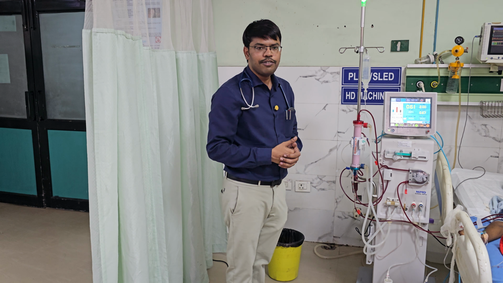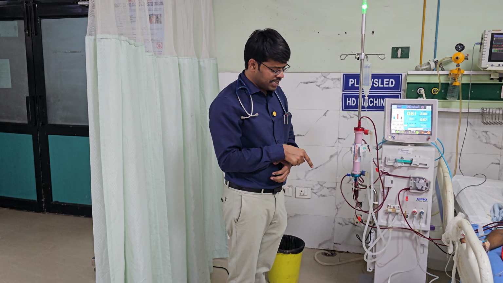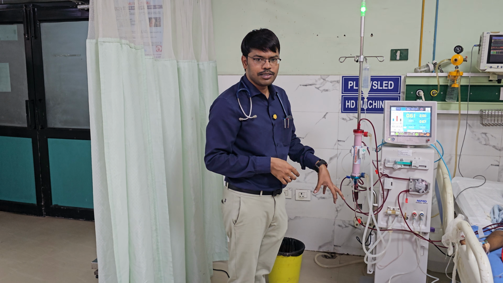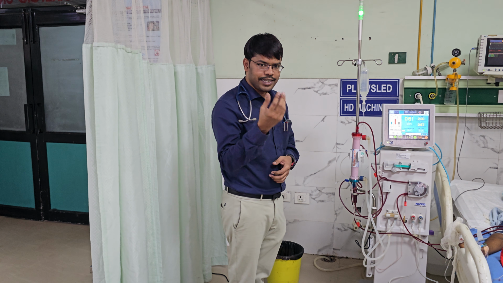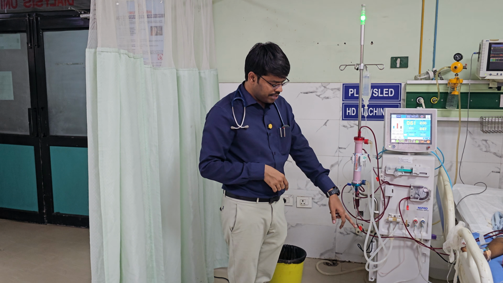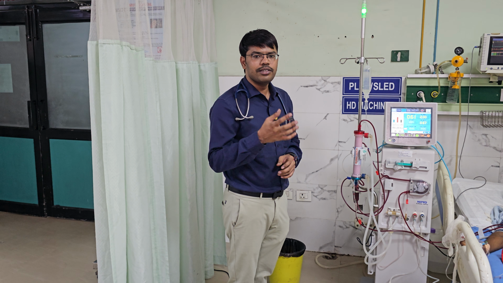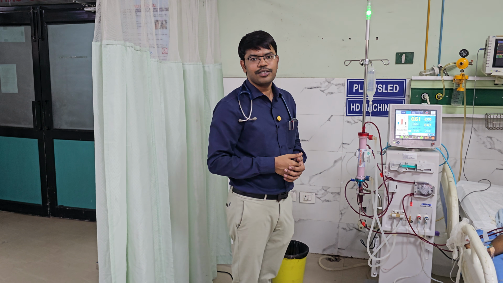A student can try to answer why the bicarbonate is separate, while sodium and potassium are separate. The answer is that if they are in the same container, it will precipitate. That is why they are in separate containers. Whenever this container gets empty, the alarm will come. So this is all about how the bicarbonate comes to the dialysis patient who has acidosis.